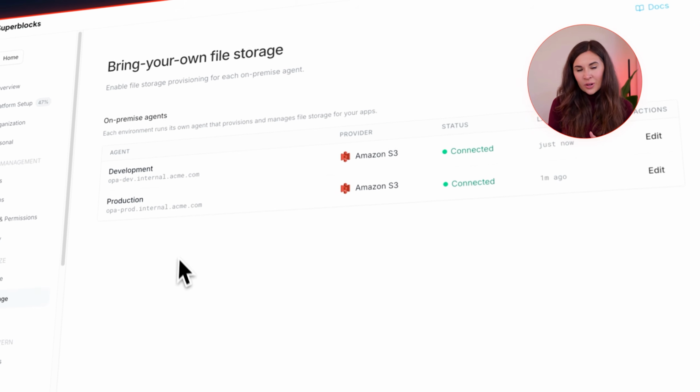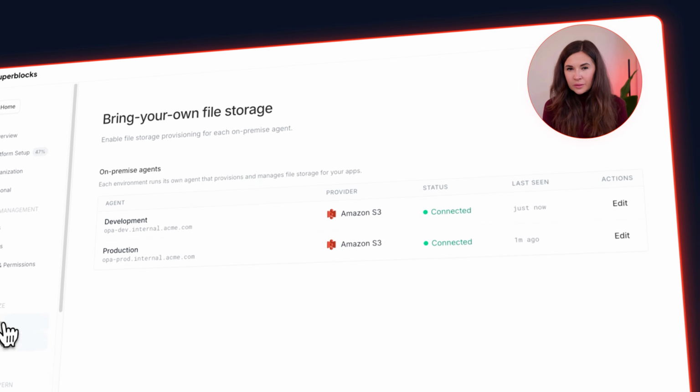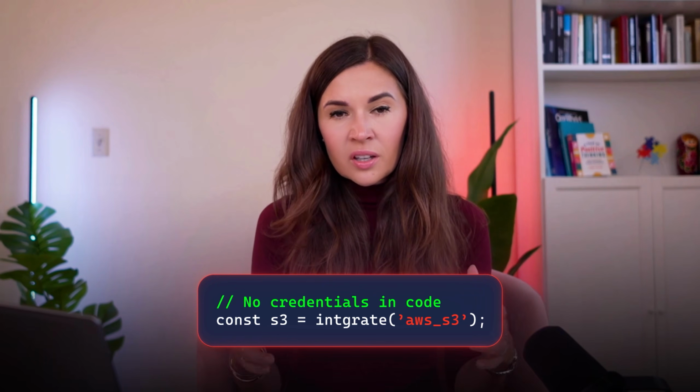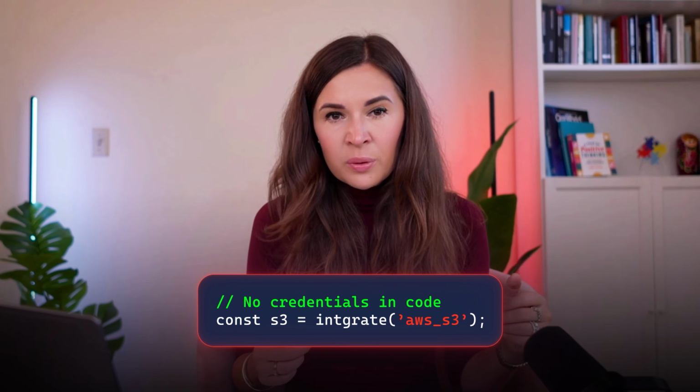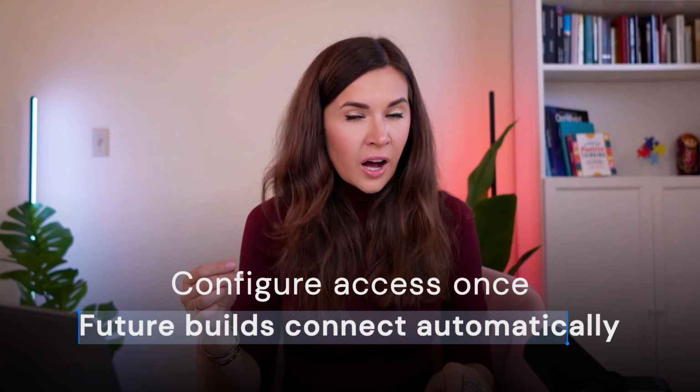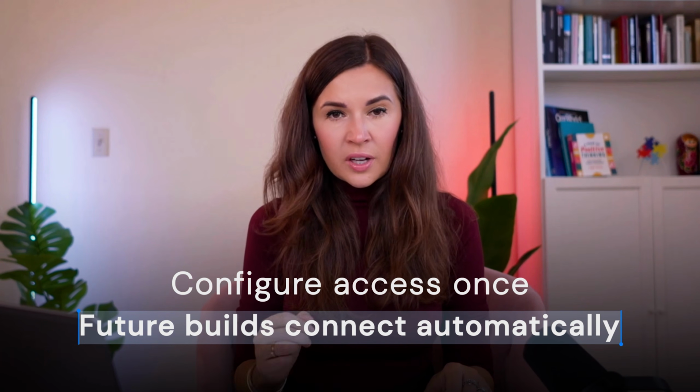I repeat the same process for Databricks and Slack. What matters here is how the build agent can use these integrations without exposing the raw credentials in the code base or GitHub repository or prompt. So you configure access once and everything built afterwards starts with an approved connection.